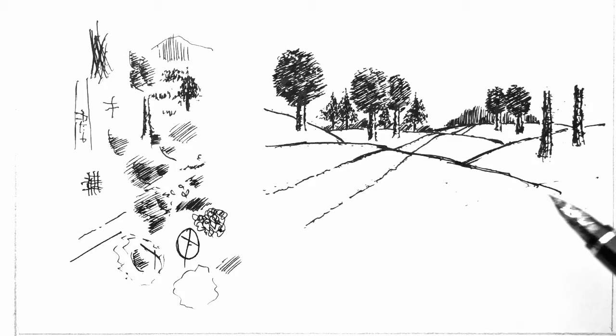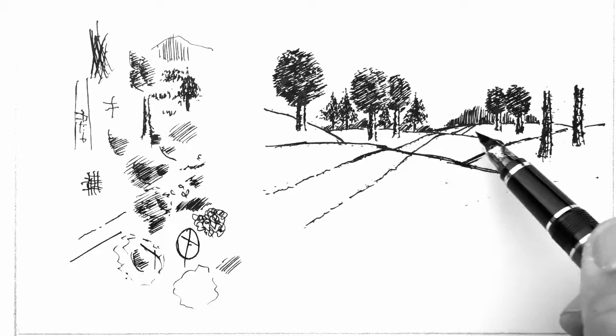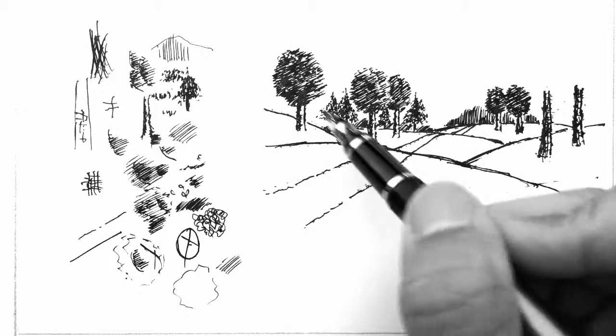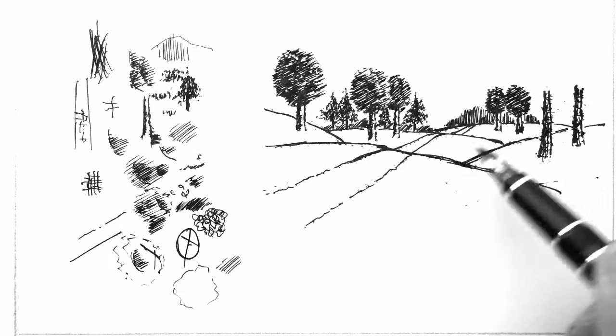So there we have it, right? So we simply drew different planes. We have a path that is going across the plane, and then we drew a bit of trees in the different planes to give it a nice interest.